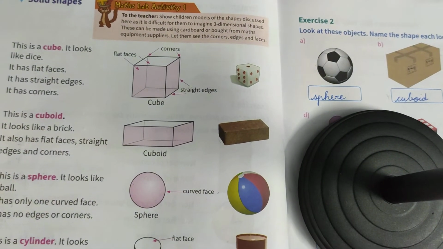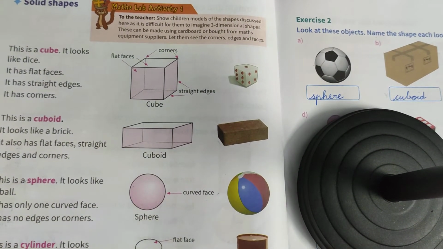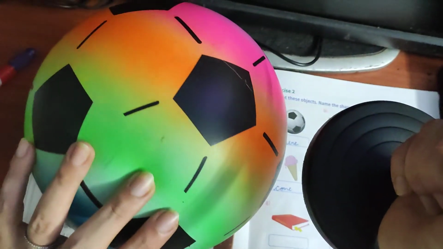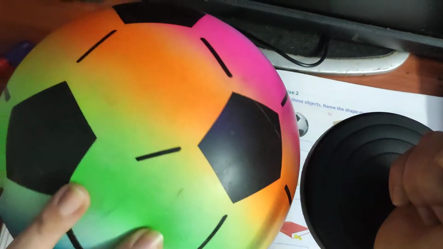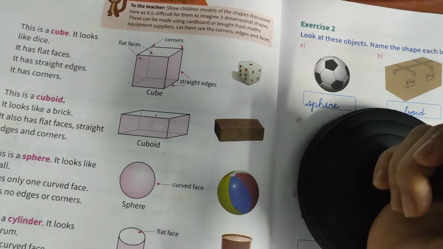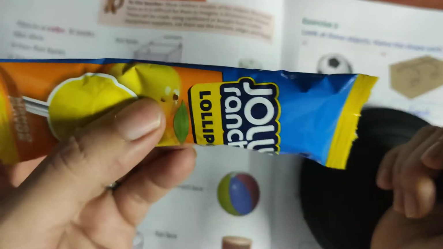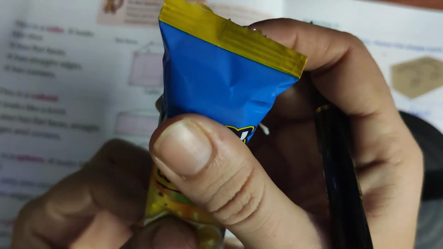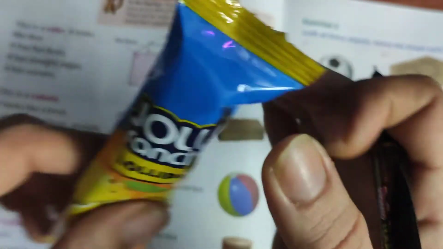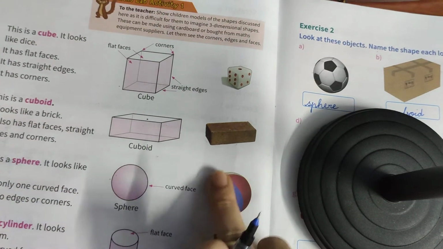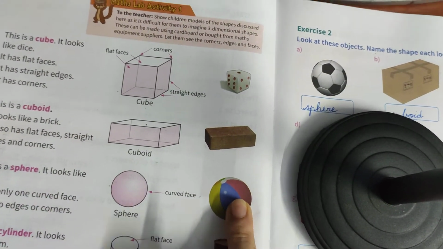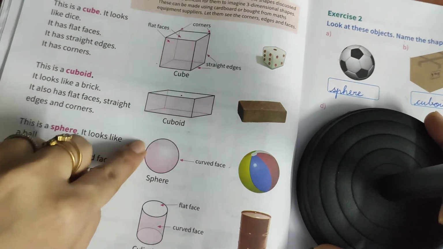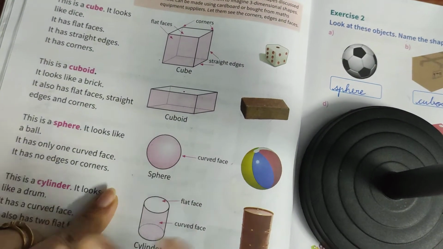Next one is your very famous ball, an example of a sphere. I also have one more example which you like the most, a lollipop. A lollipop also has a spherical shape only. The sweet is in a spherical shape inside. Yes, this is a sphere. It looks like a ball. It has only one curved surface. It has no edges, no corners.